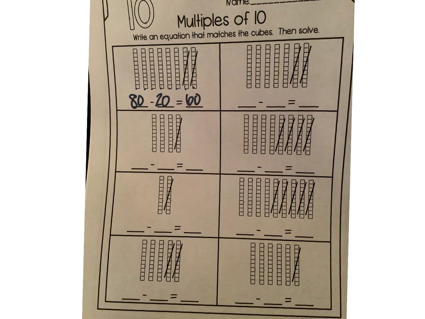Let's try the next one. Let's count by tens. There's 70. And how many did we cross off? 20. And how many are left? 50. Very good.